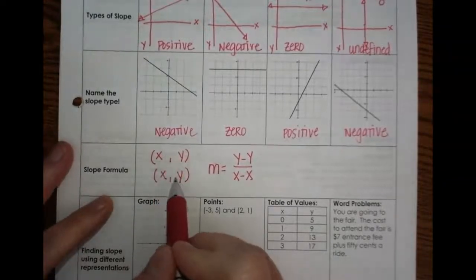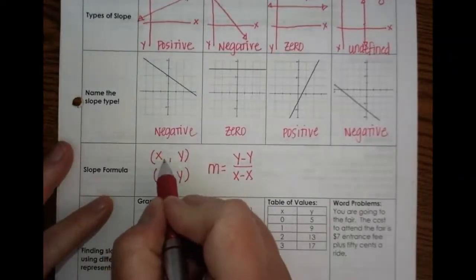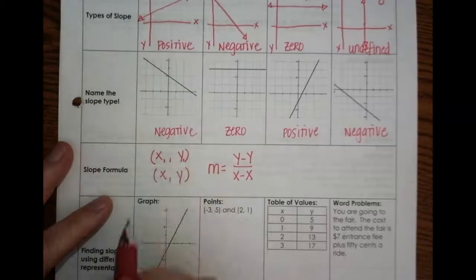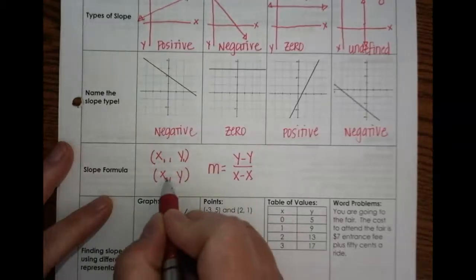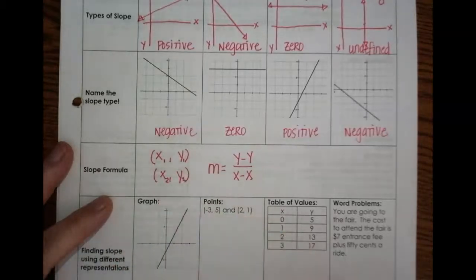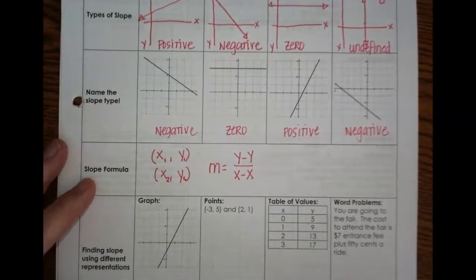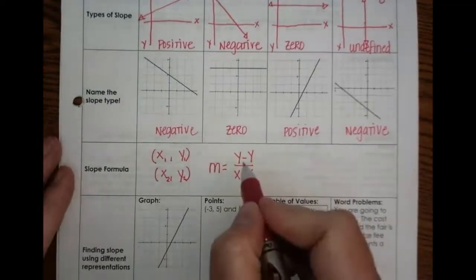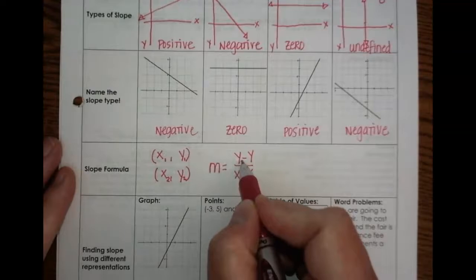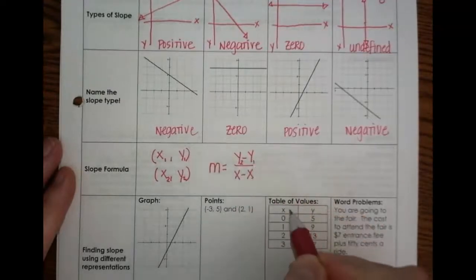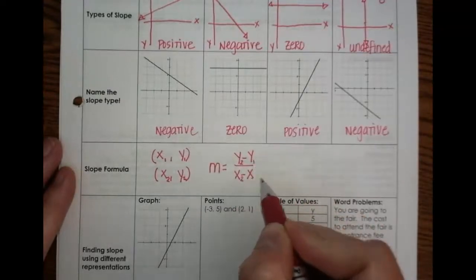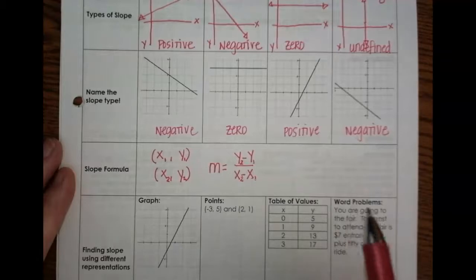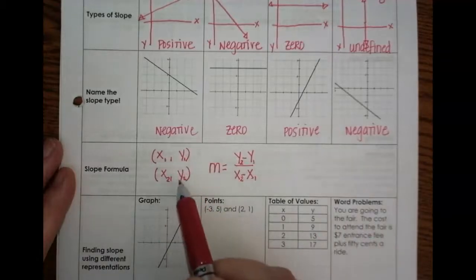So to help me figure out which point is which, I'm going to say this is x1, y1. They're in the first point. This one will be x2, y2. They're in the second point. So now the order in which you subtract these doesn't matter. The official formula that many of you have seen says take y2 minus y1 and divide by x2 minus x1. That's fine. I like to stack my points like this.